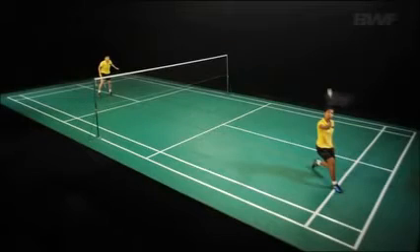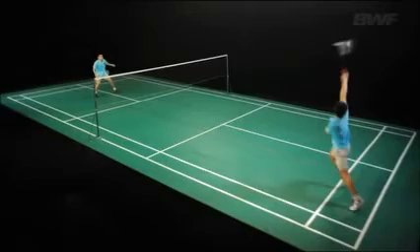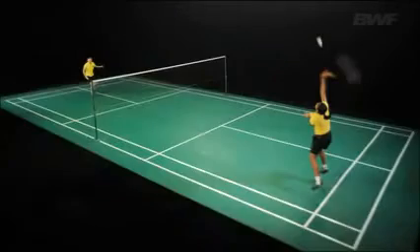After striking the shuttle, players need to recover back to a base where they can cover their opponent's next stroke. The techniques used in recovery are basically the same as those used when approaching the shuttle, including pivoting, chassé, running steps.